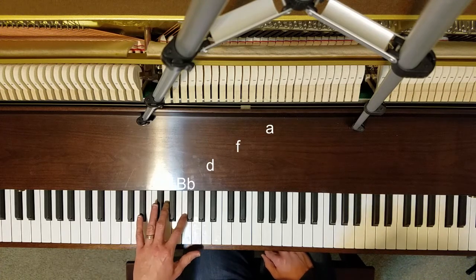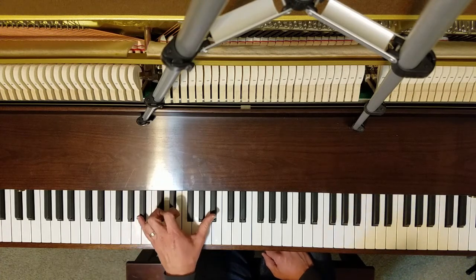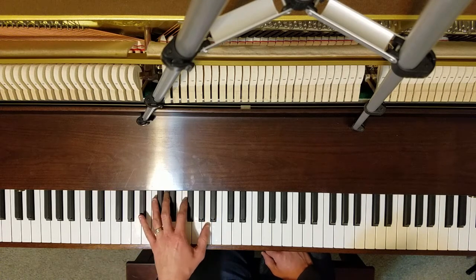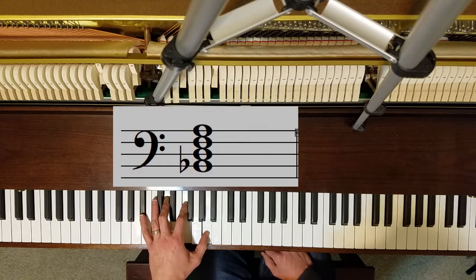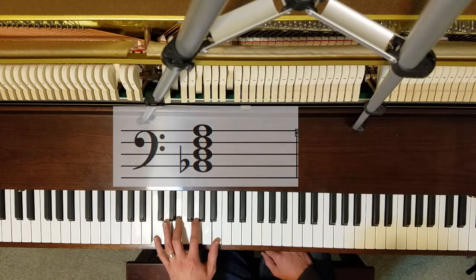Okay, so here's the B flat chord. The full octave would be right there, so just less than an octave is the 7. Okay, is what that is there.